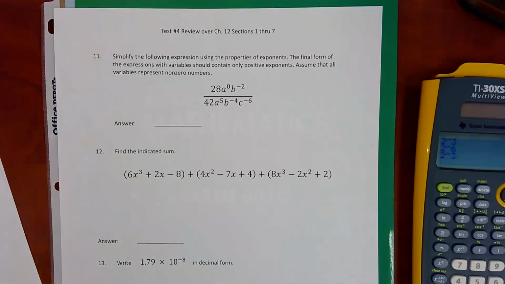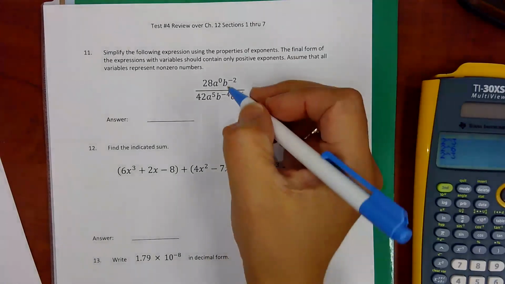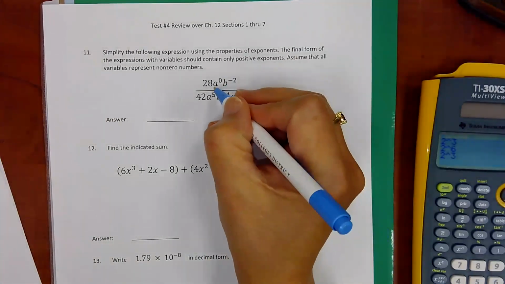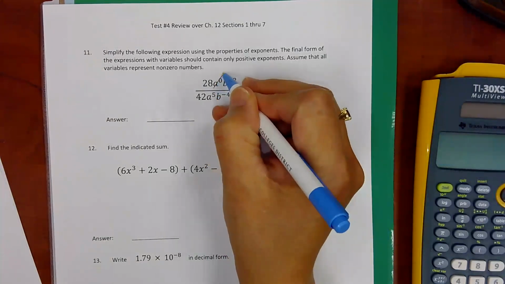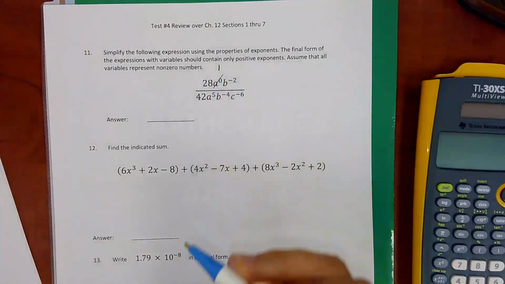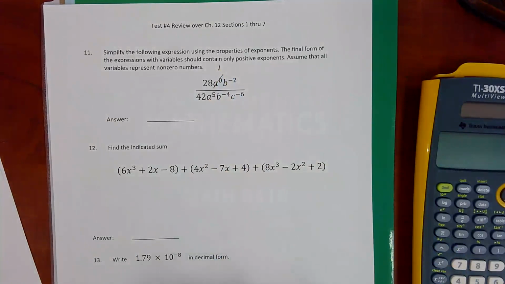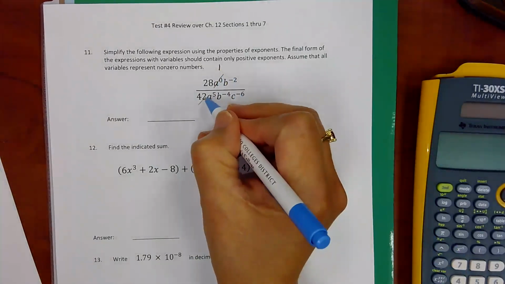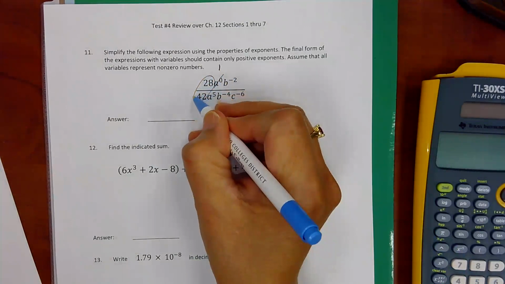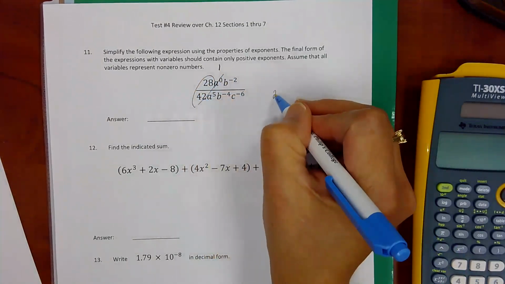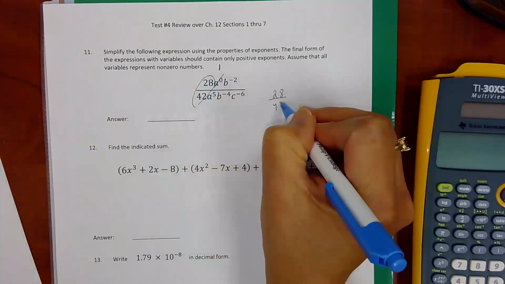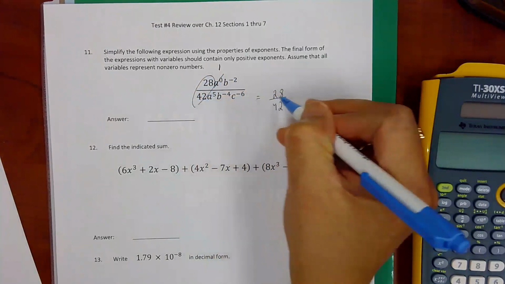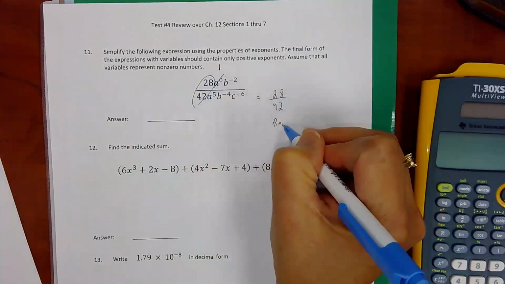Okay. So I see the a to the 0 right away, and what you can do is put a line through it and say that gives you 1. The other thing I see here is you have this fraction 28 over 42. So we definitely can reduce that.